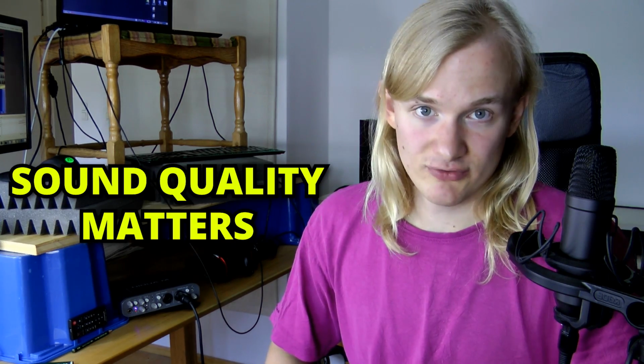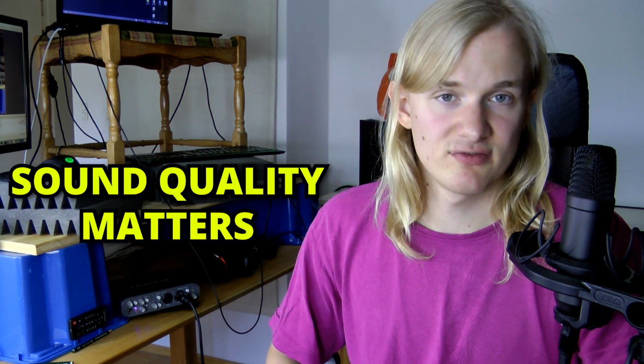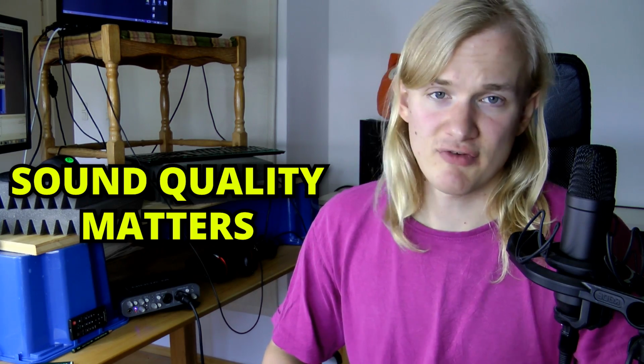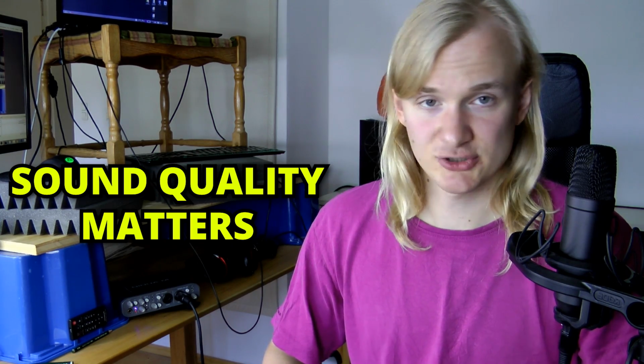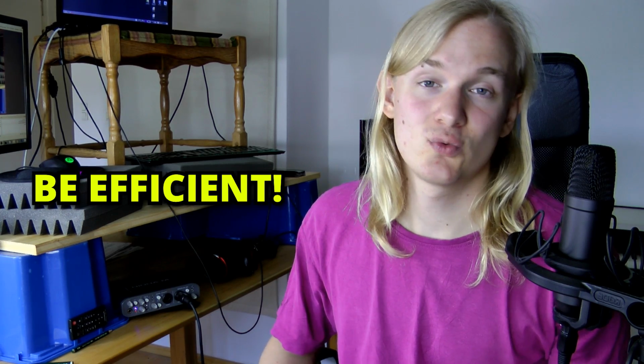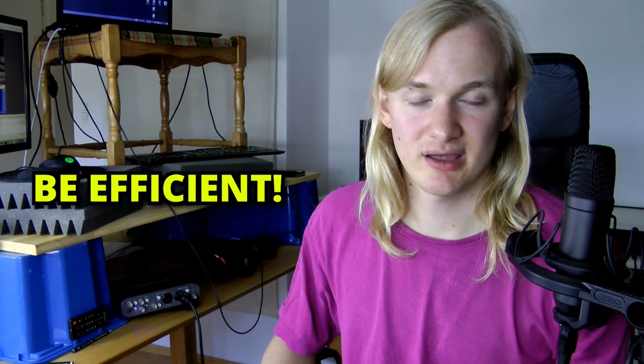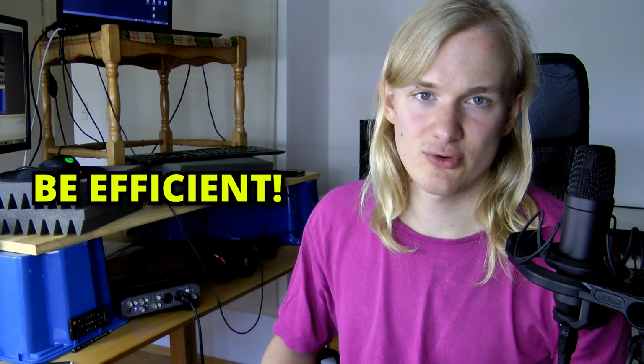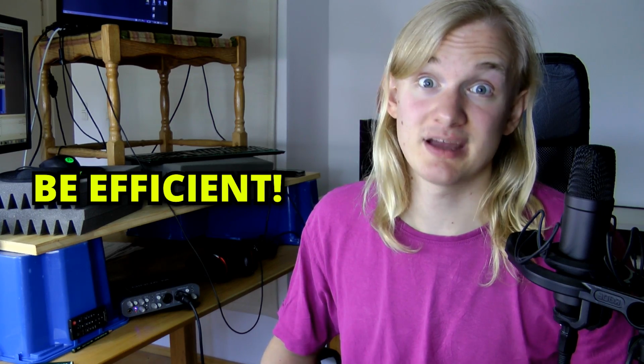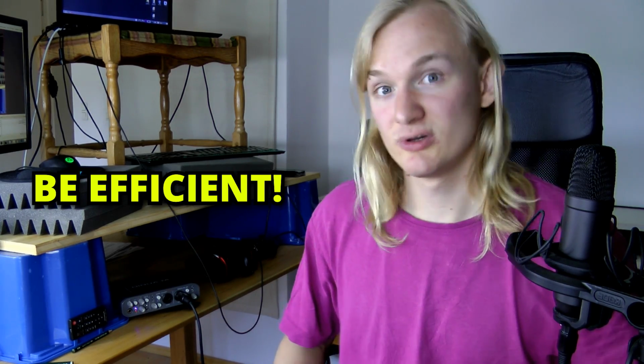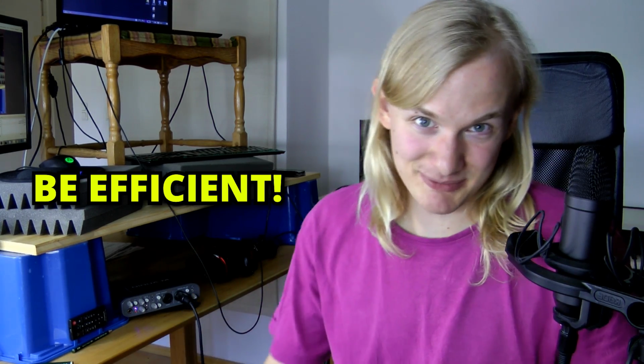Then, the sound of your video matters more than the visuals. That's something to keep in mind. If you have a crap camera, at least make sure that you have decent sound. What also matters a lot is efficiency. You don't want to waste too much time on making your videos. You want to figure out a workflow that allows you to make videos quickly. Otherwise, you will not have any more time to make games.